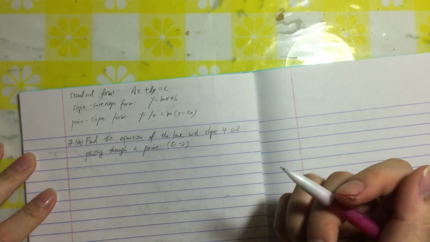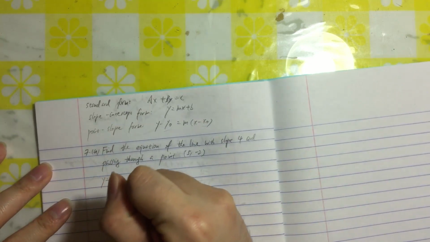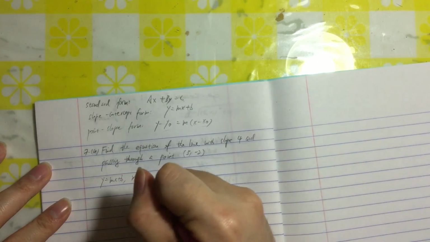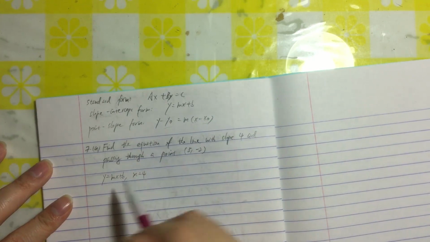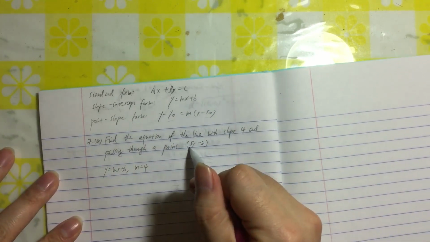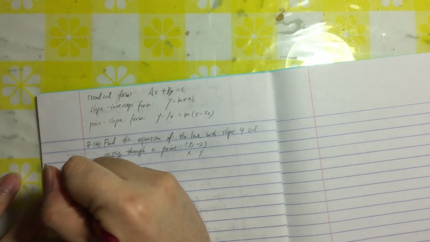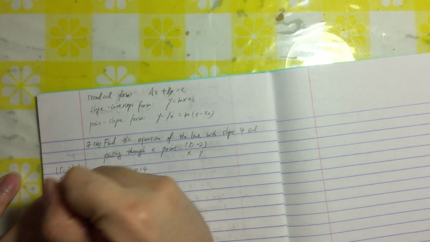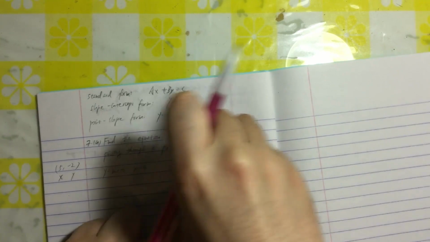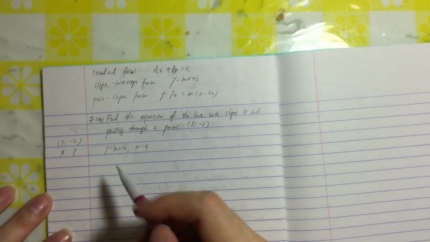First of all, write down the equation: y equal to mx plus b. We know that m is 4. We need to find b. How do we find b here? We plug in the point 5, -2 for x and y. Once I plug in the slope and the point, I can solve for b.